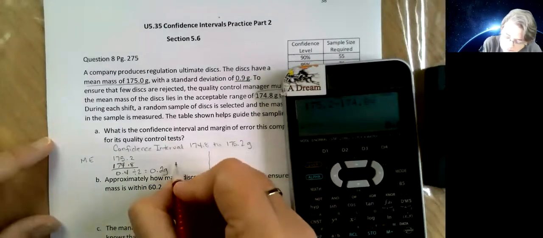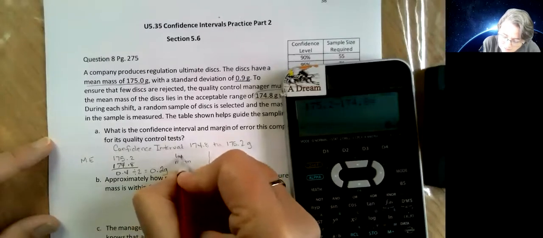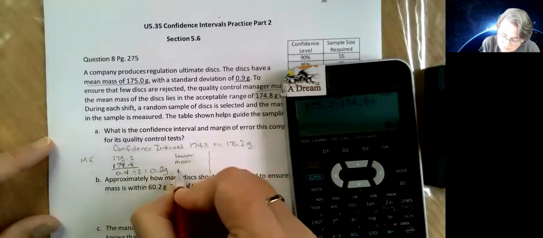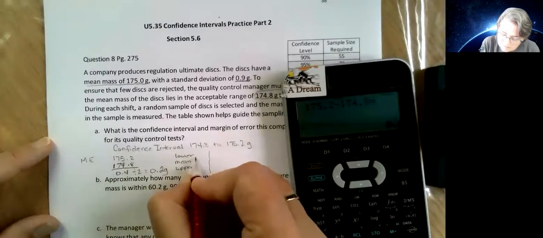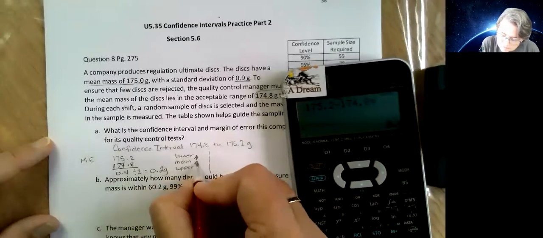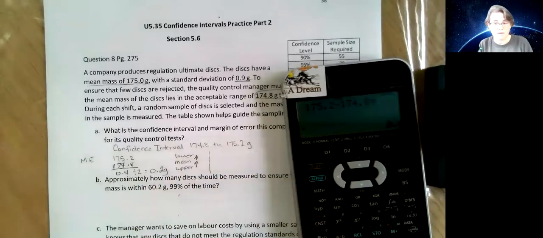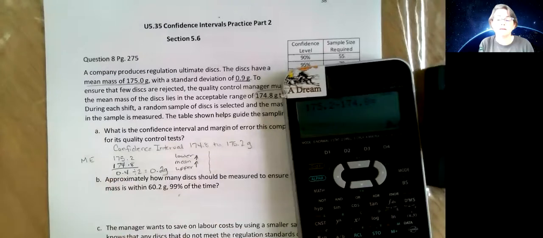Okay, so here's the mean. This is what I'm trying to say. And this is the lower value, and this is the upper value. So from here to here and here to here are the same value. And if the whole distance is 0.4 and we divide it by half, we'll get that.